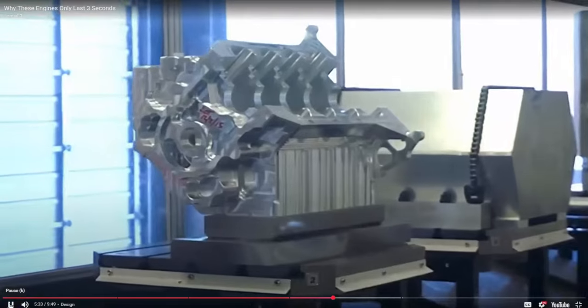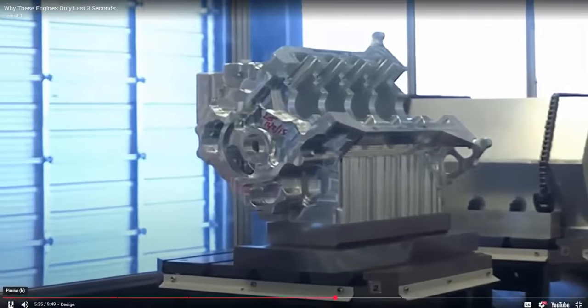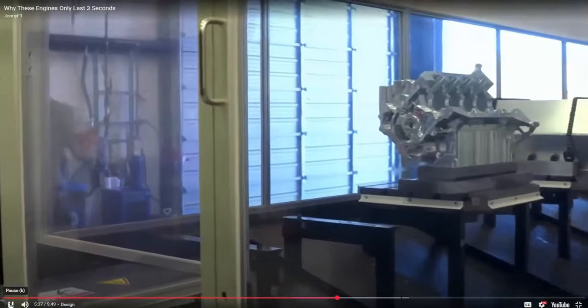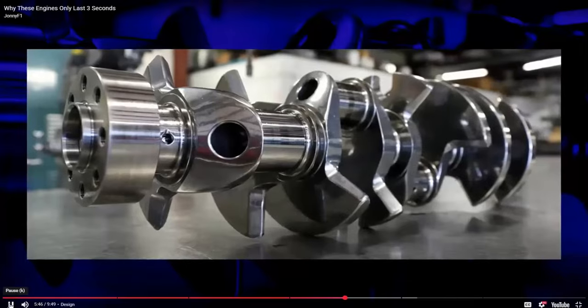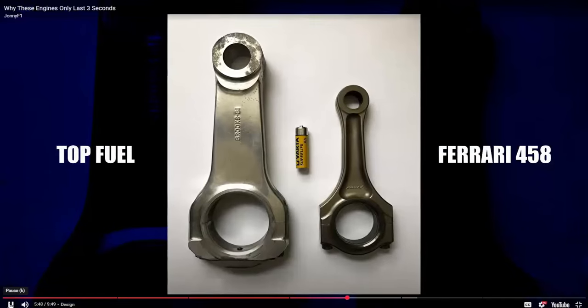They're made out of one solid piece of aluminum, and they don't have any cooling whatsoever. Partly because they run for such a short time, but also because the fuel itself acts as a coolant for the valves and the pistons. The crankshaft is made out of solid billet steel, and the connecting rods are made out of giant hunks of forged aluminum. You might ask, why not titanium?